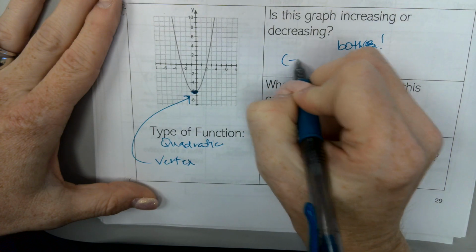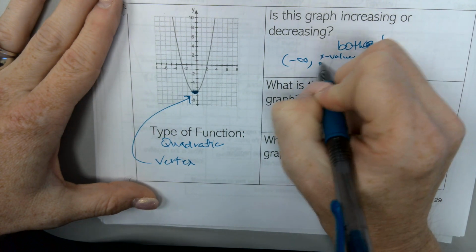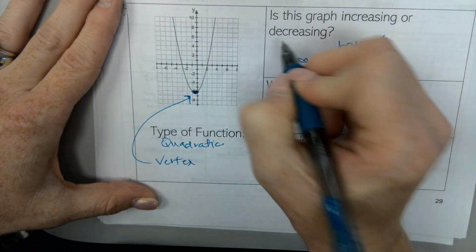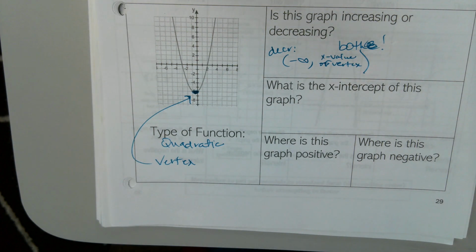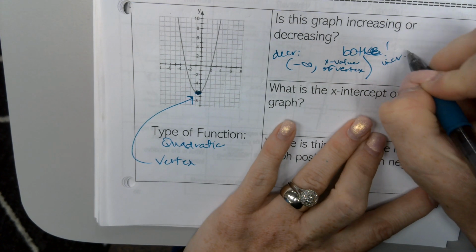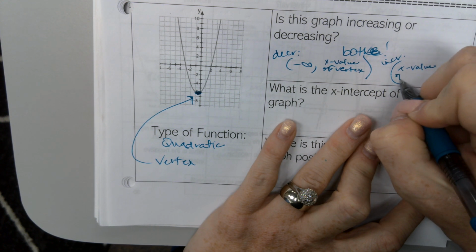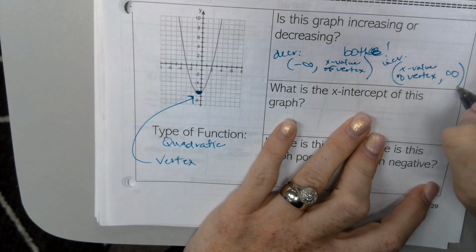From negative infinity to the x value of the vertex, it is decreasing. And it is increasing from the x value of the vertex for the remainder of my graph to the right.